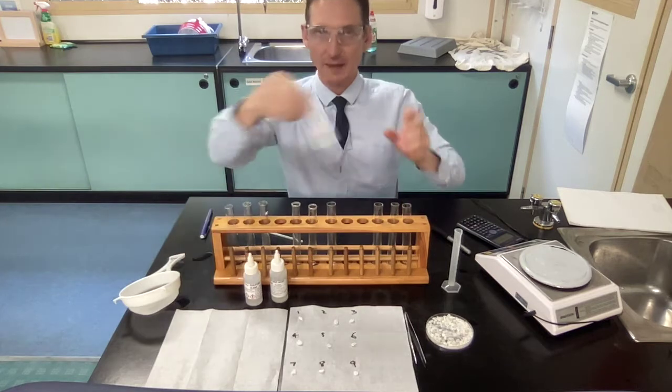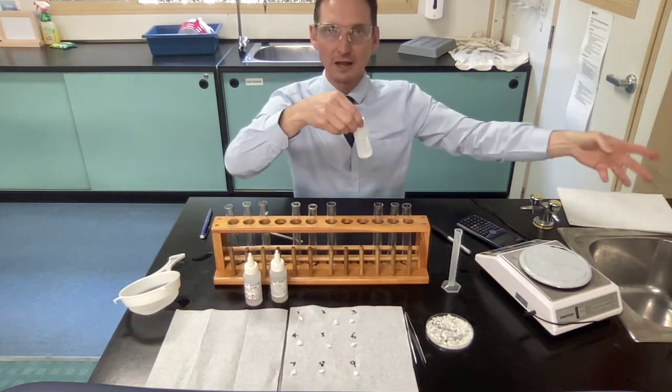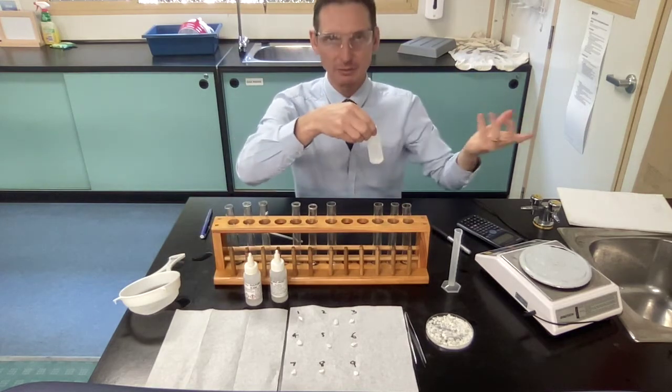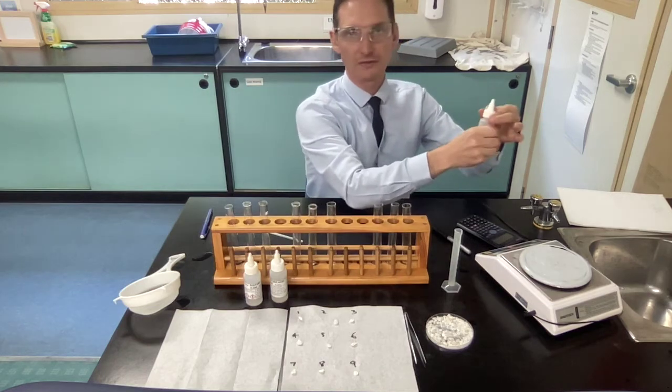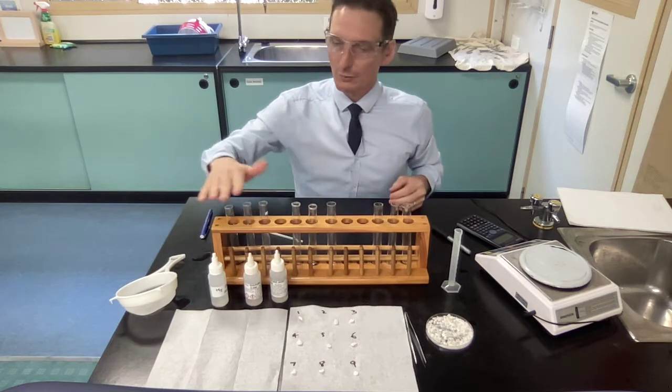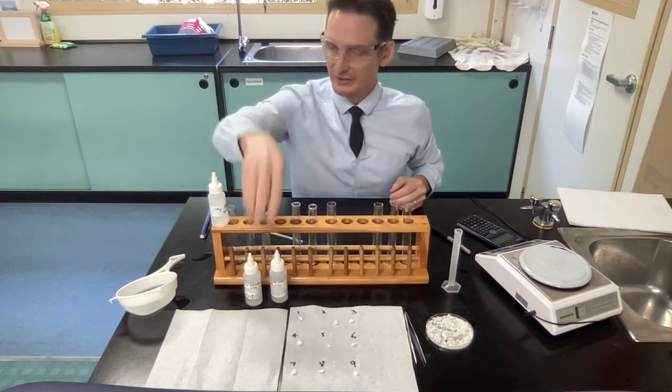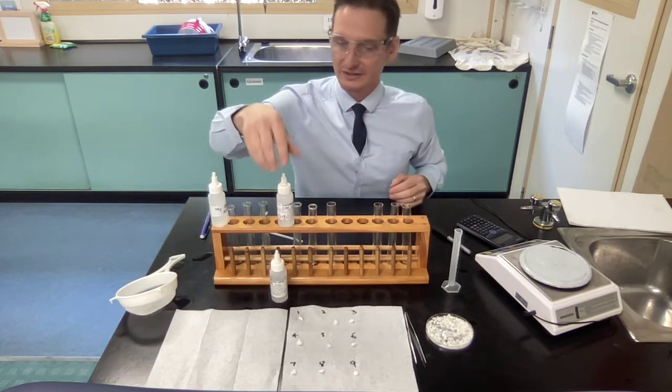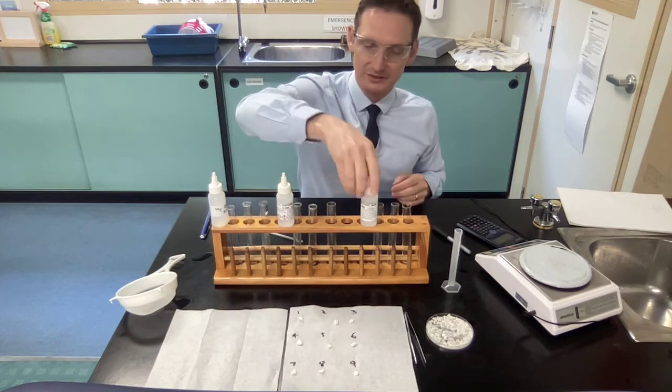When you're bubbling it by blowing through it, if it happens to bubble over, that's okay. Just give it a wipe off before you bring it back over. So now we want to fill these up with our 3 different ones. We're going to have 3 test tubes full of that, 3 test tubes full of that one, and 3 test tubes full of that one.